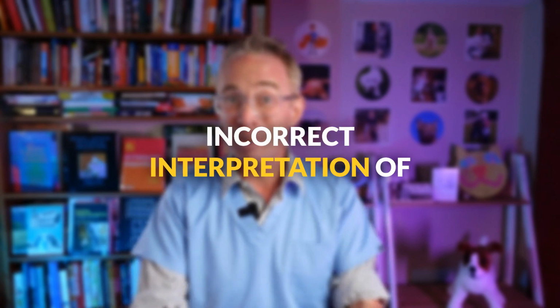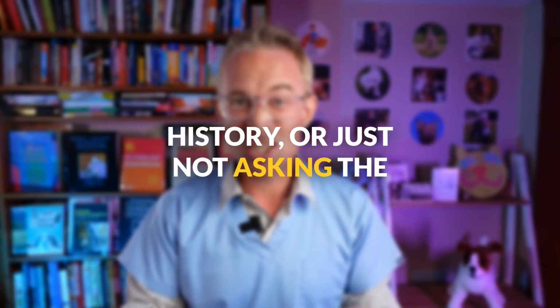So a test suggests a certain problem is present, but follow-up testing to confirm the diagnosis is not possible for whatever reason. Incorrect interpretation of history, or just not asking the right information, is the next reason for misdiagnosis. So clinical history is really an absolutely vital part of putting together this jigsaw puzzle of diagnosis. And if it's not accurate, it can very easily throw a vet off the right scent.